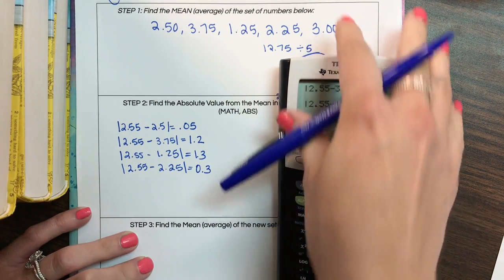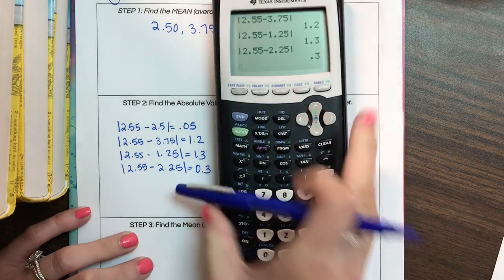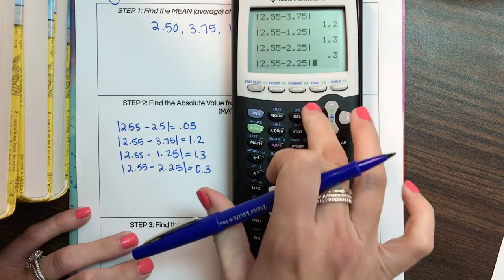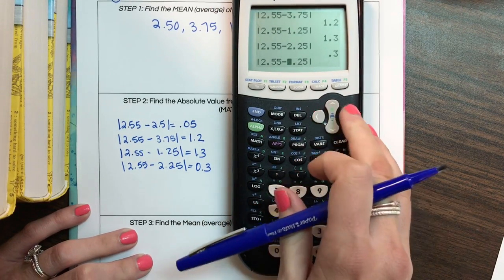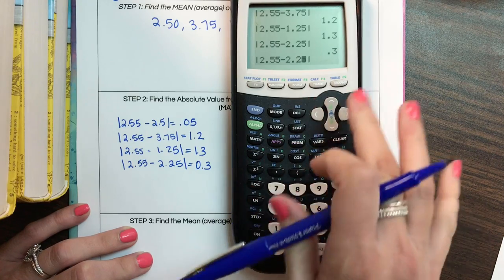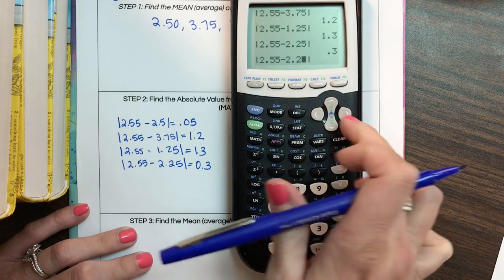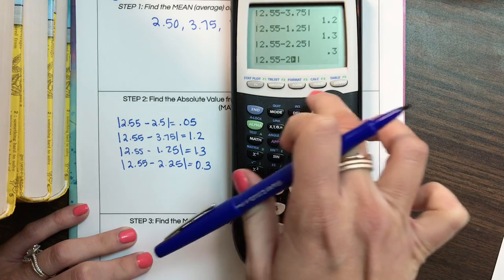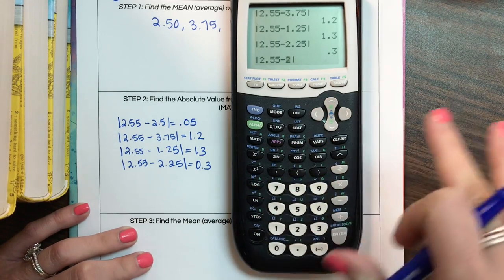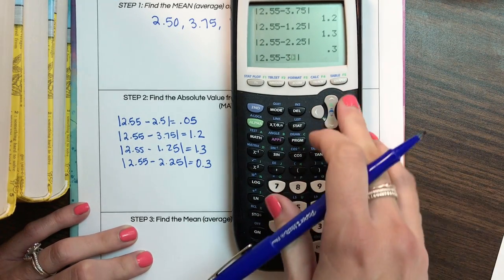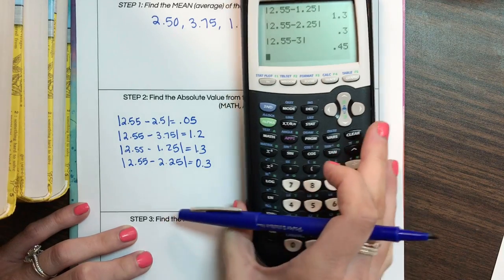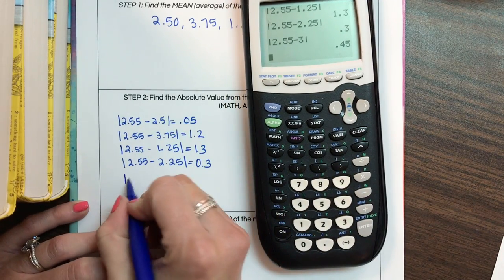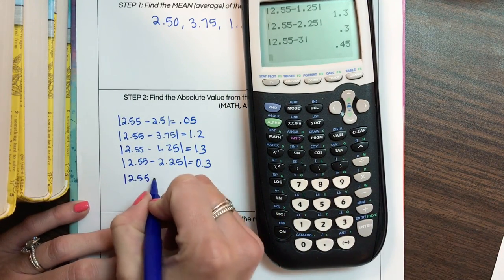And then the last one is 3. So second, enter, 2.55, and if there's extra stuff like this, I'm going to put 3 in. I'm going to hit this delete button, delete, delete, so it'll just delete one thing at a time. If I hit clear, everything's gone. So 3, and that is 0.45. So last one, I'm going to write it down.